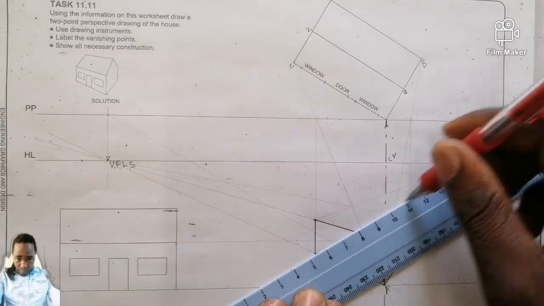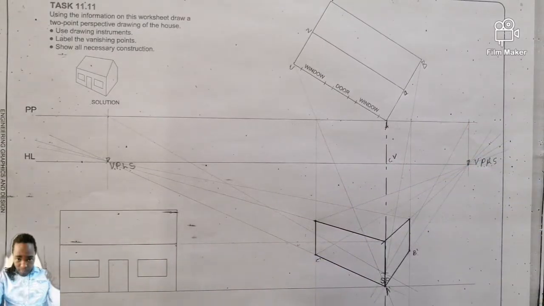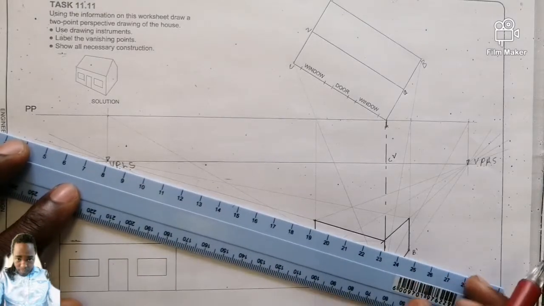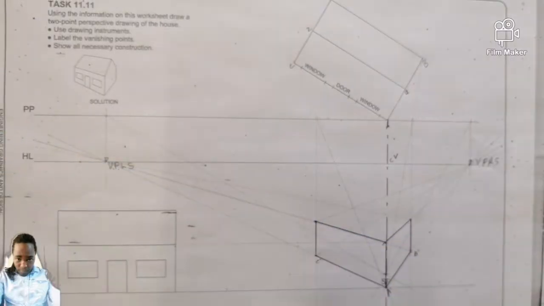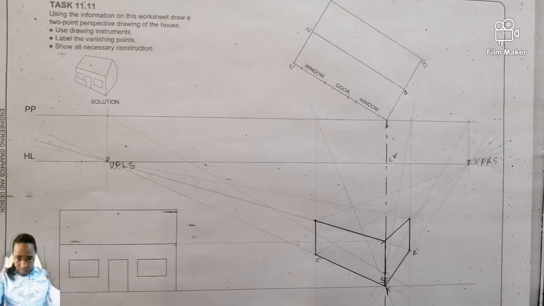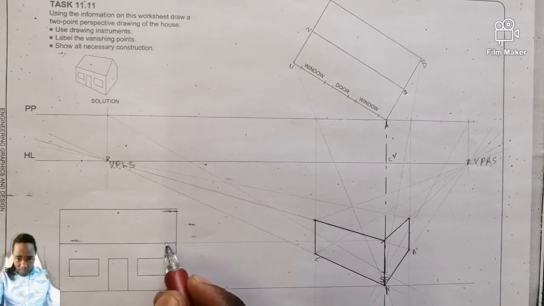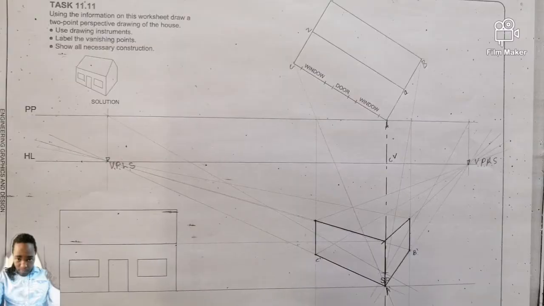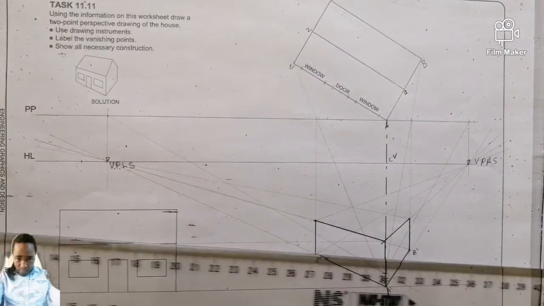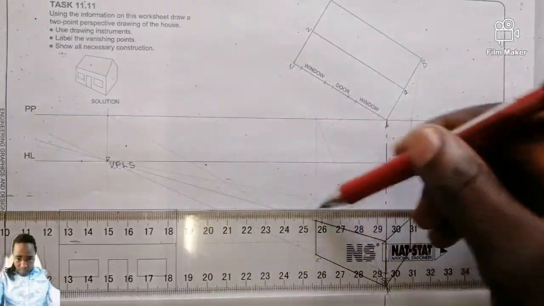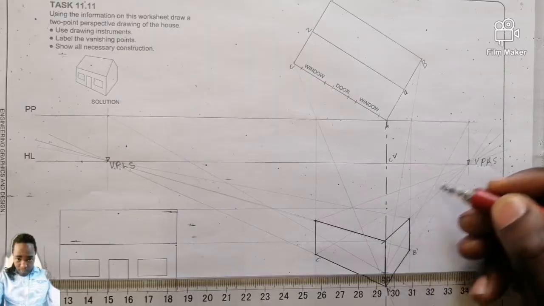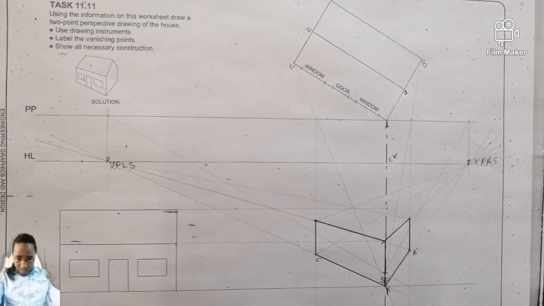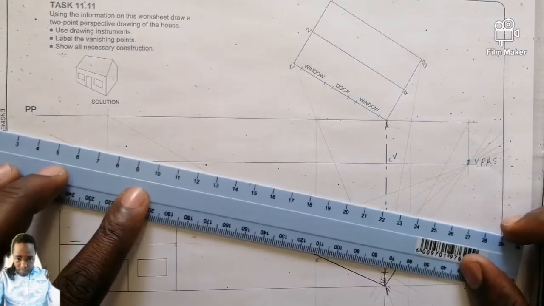They are actually talking about the bottom or the back view of your house. Now let's consider the roof, which is from here till there, isn't it? That's your roof. Take the height of your roof. Then from here it is going to go to the vanishing point of your left hand side and the vanishing point of your right hand side.